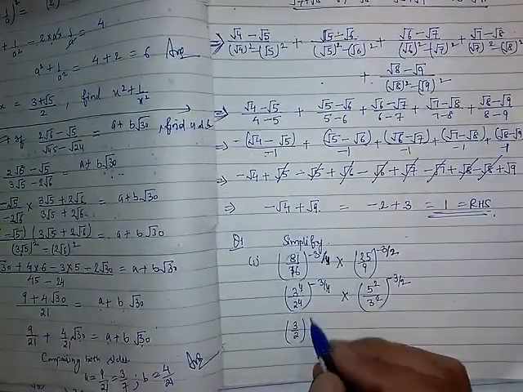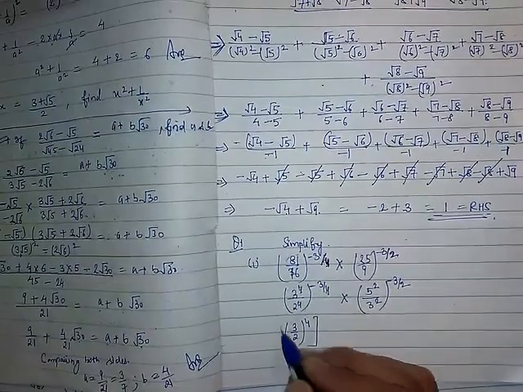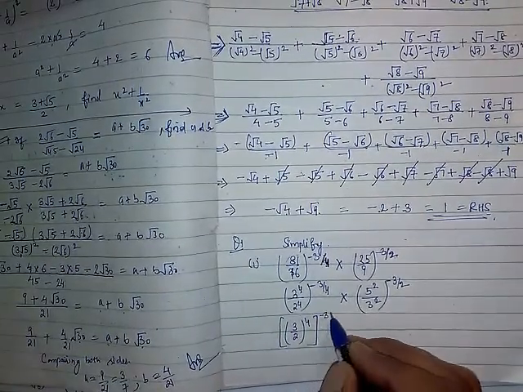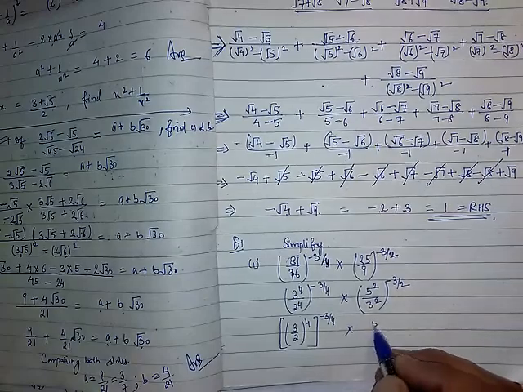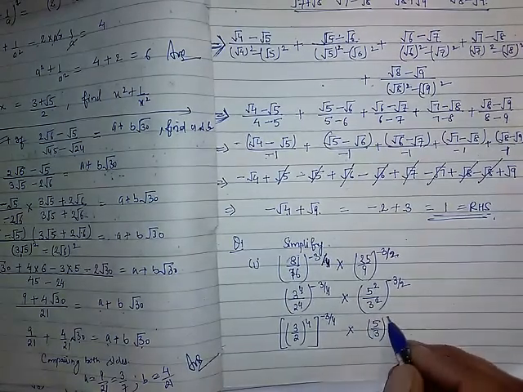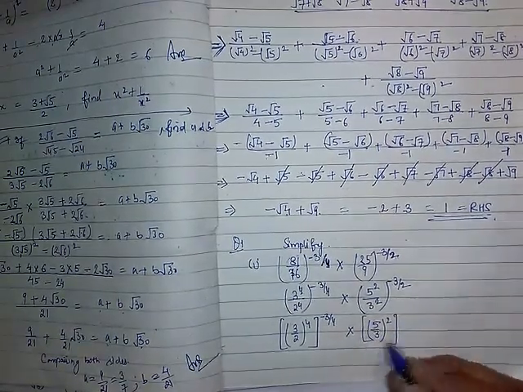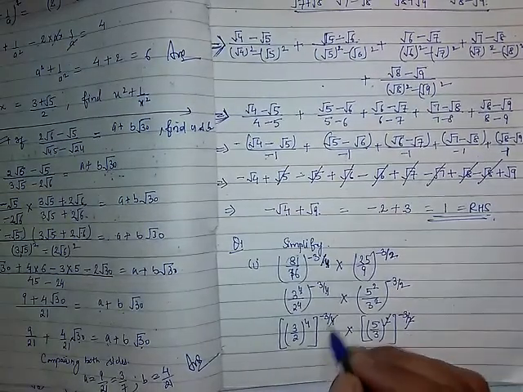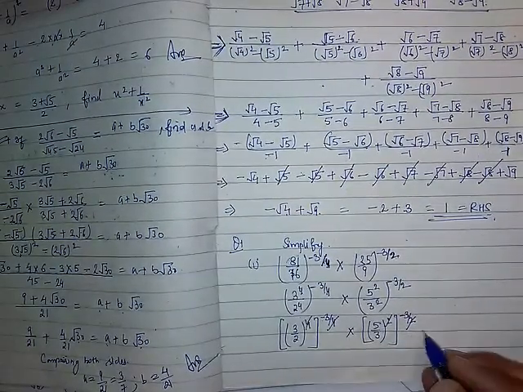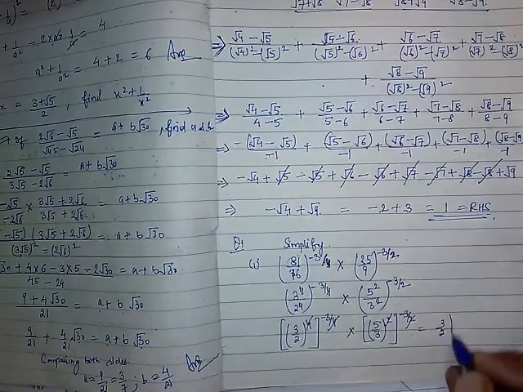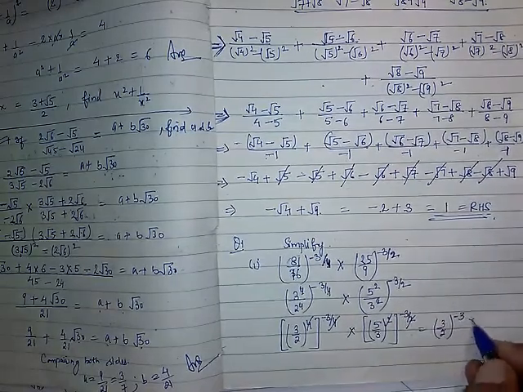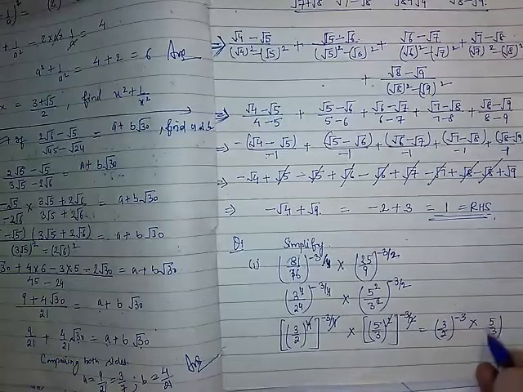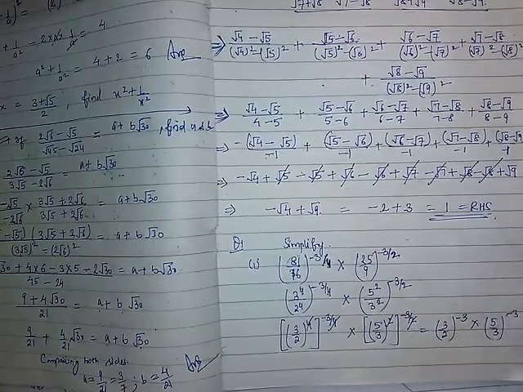Then 3 upon 2 whole raised to the power. So this power is the same, can be taken as common. So use the bracket very wisely. 5 upon 3 whole raised to the power 2 and whole raised to the power minus 3 by 2. Now power to power, you see this will be cancelled out. So ultimately what you will get here, 3 by 2 whole raised to the power minus 3 into 5 upon 3 whole raised to the power minus 3.